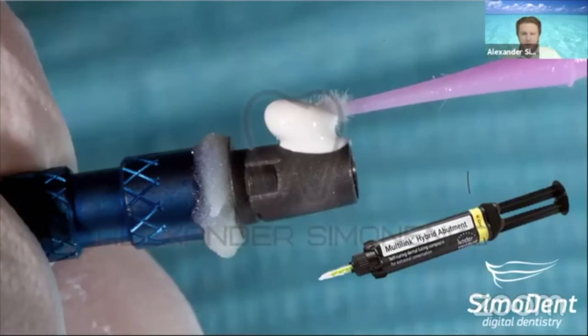And of course, we need to use the proper type of cement. Cement for fixing abutments onto the titanium base should be self-curing or dual curing. It's very important because light curing is not good for that.